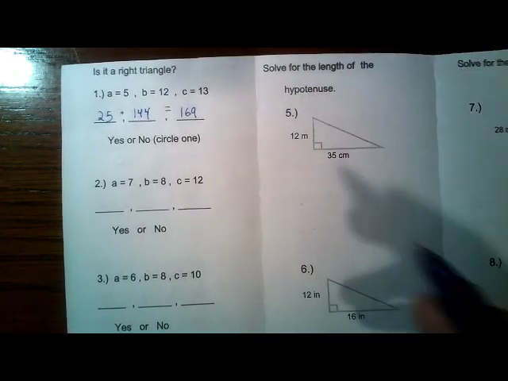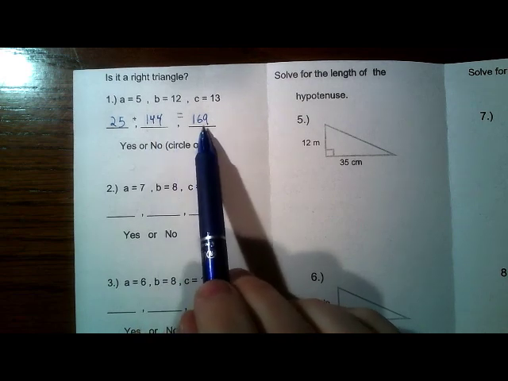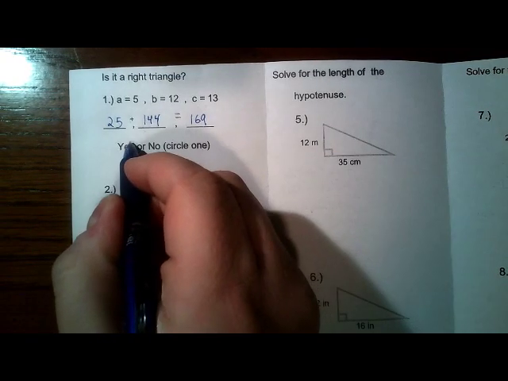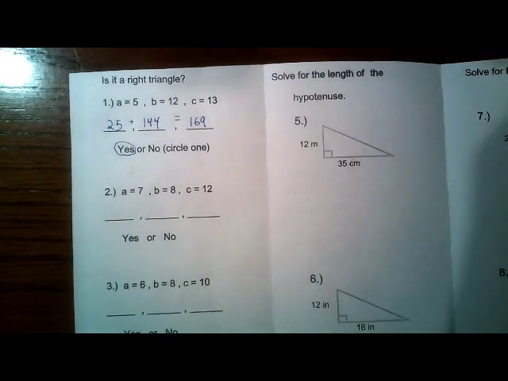So let's see if that checks out. If I add 25 and 144, do I get 169? In fact, I do. So this one would be a right triangle.